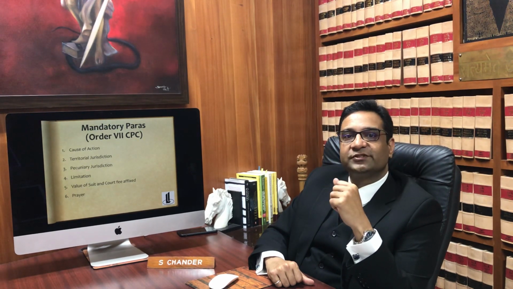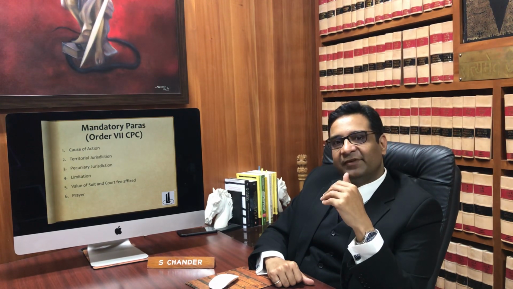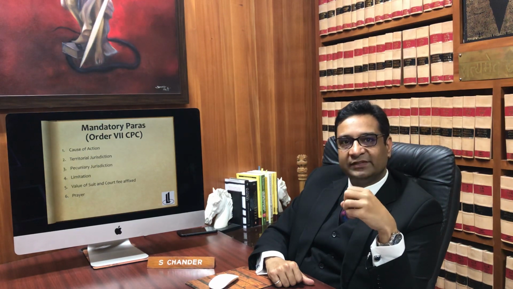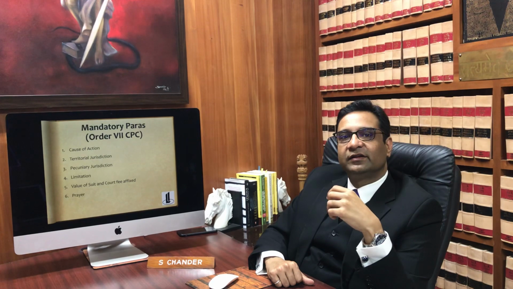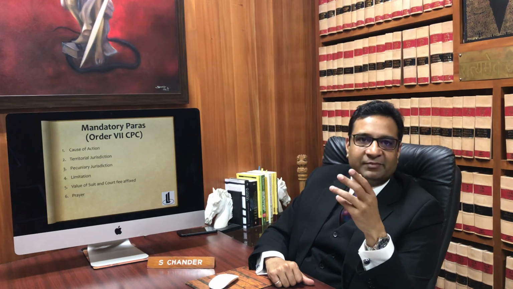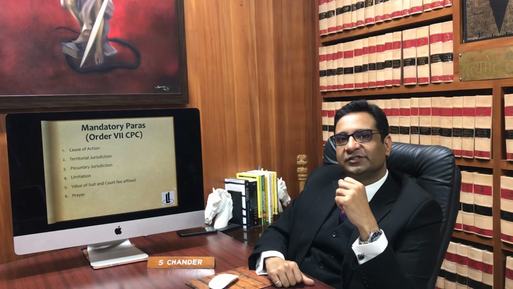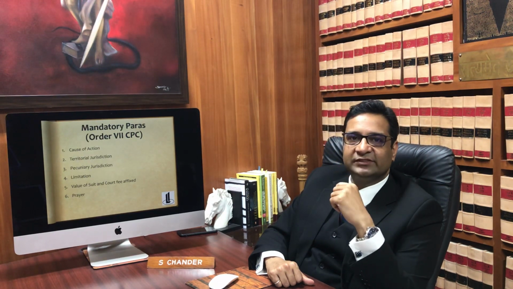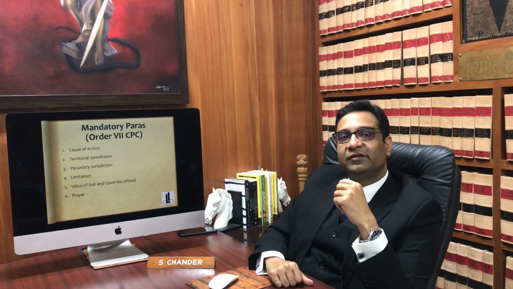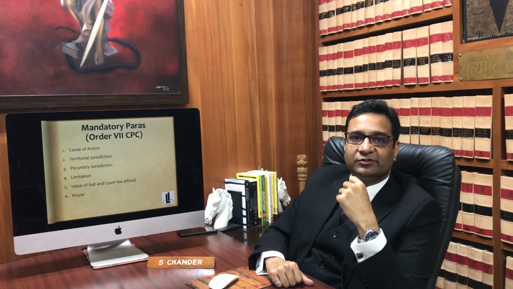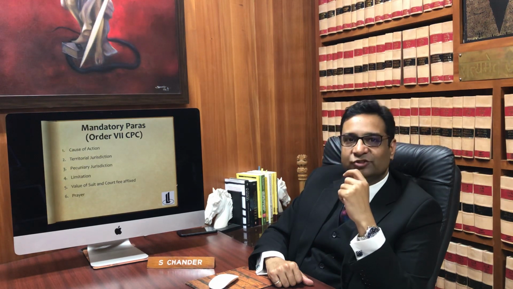Then the pecuniary jurisdiction. What is the value of your suit? Accordingly, it will be defined as to whether your suit will go before the district court or the high court. Interesting fact for all of you, not all high courts have original jurisdiction. Say for example, Punjab Haryana High Court does not have an original jurisdiction. No matter what the value of the money, it will go to the district court first. However, in some high courts, if the value of the suit is more than 2 crores, or you're asking for a recovery of more than 2 crores or a property dispute where the value of the property is more than 2 crores, you can directly file a suit in the high court.